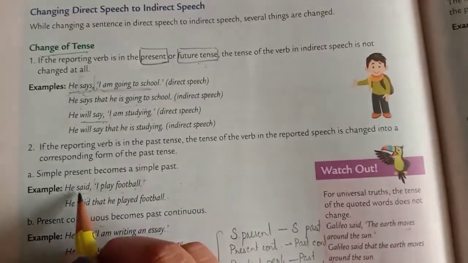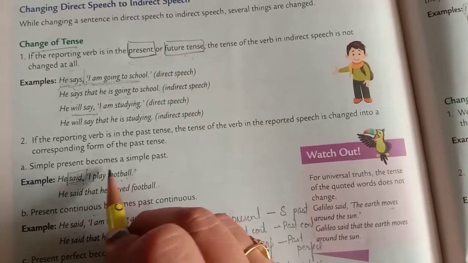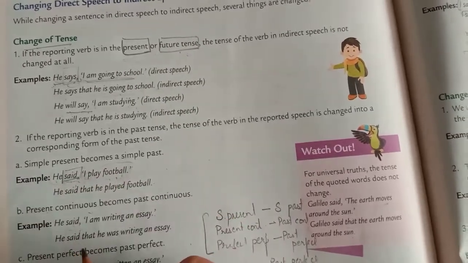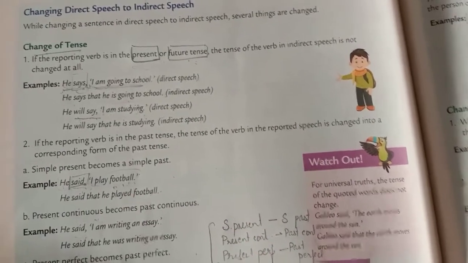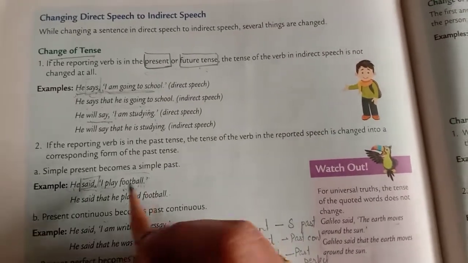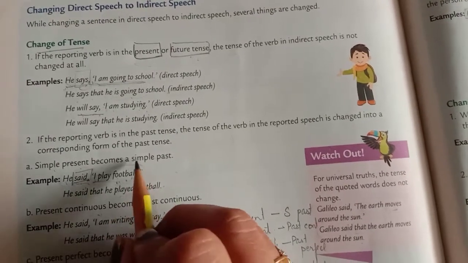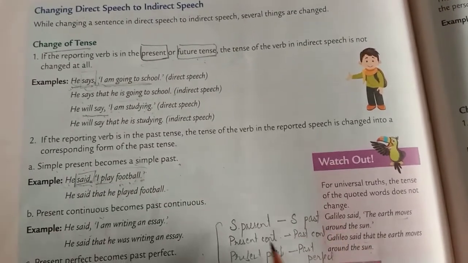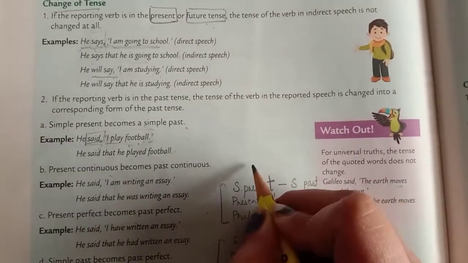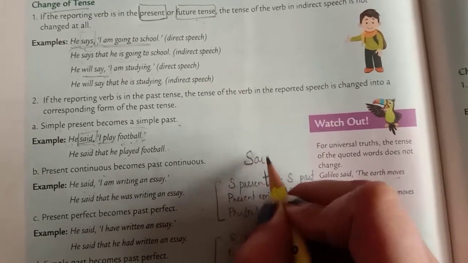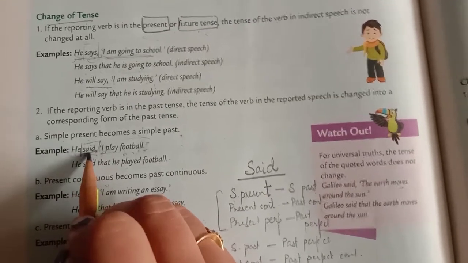But if the reporting verb is in past tense, said, then we have to change the tense of the reported speech. And how do we change the tense? In what form should we change it? That also has lots of rules. So if this statement is in simple present, it will be changed into simple past. See, here I mentioned simple present tense is changed into simple past only when the reporting verb is said. The reporting verb over here along with the speaker, says, said in past tense.